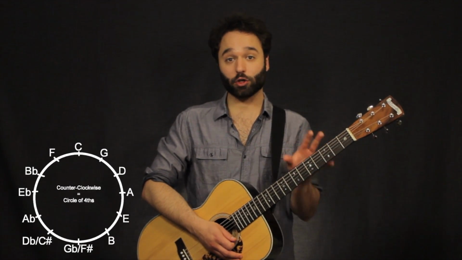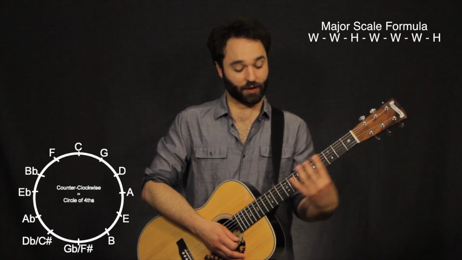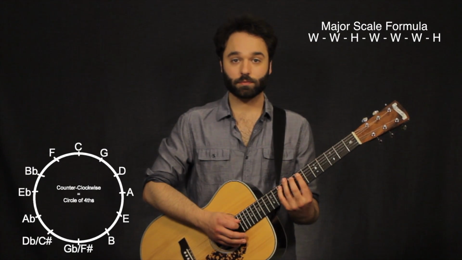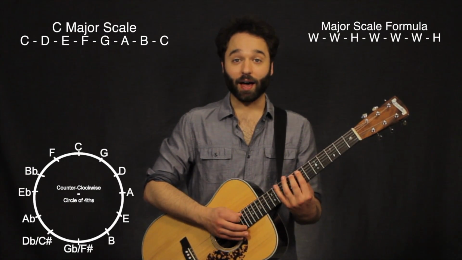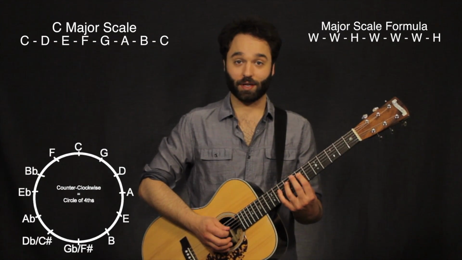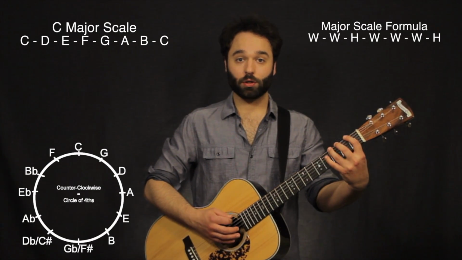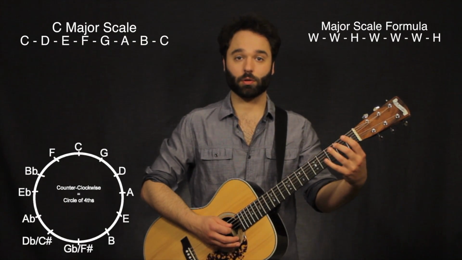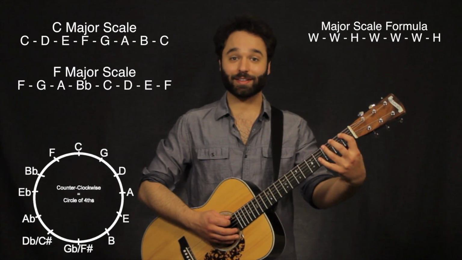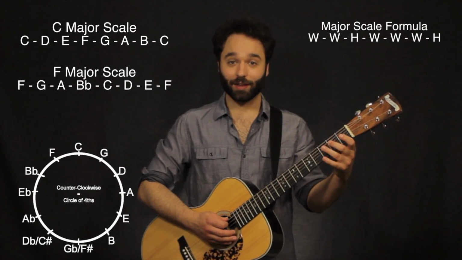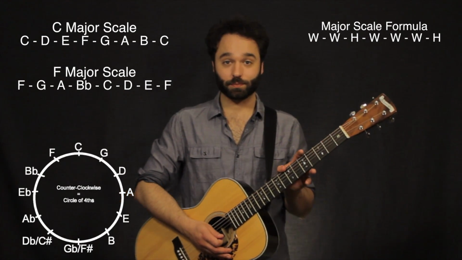The main reason is if we take a look at our scales and our scale formula: whole, whole, half, whole, whole, whole, half. Start that from C. We have C, D, E, F, G, A, B, C for our C major scale. Then we go to F: whole, whole, half, whole, whole, whole, half. We have F, G, A, B flat, C, D, E, F. Only one note is different between the two. That is B and B flat.